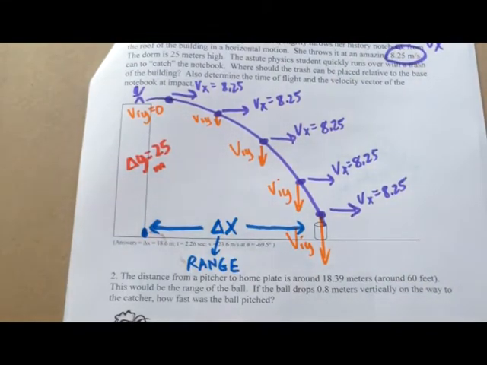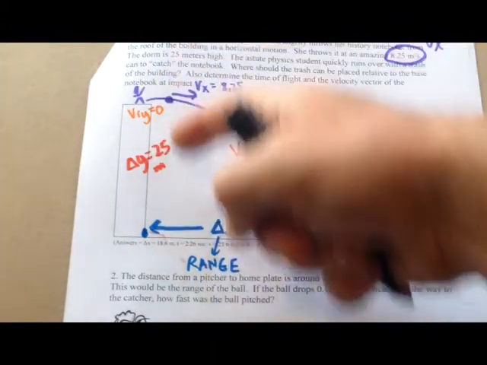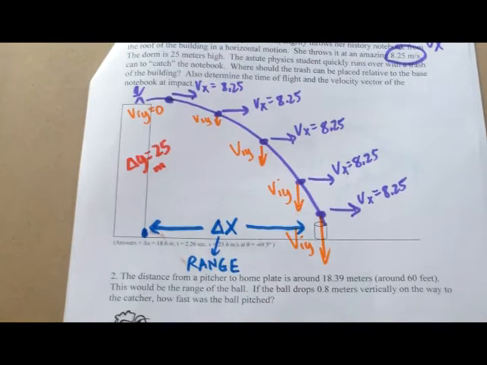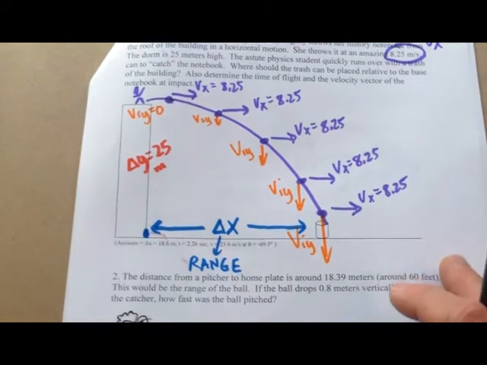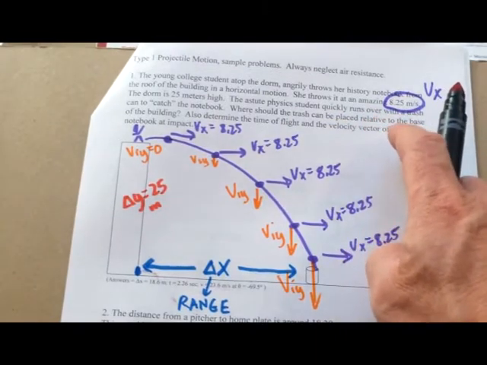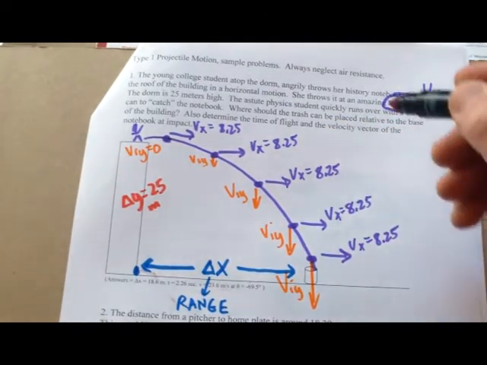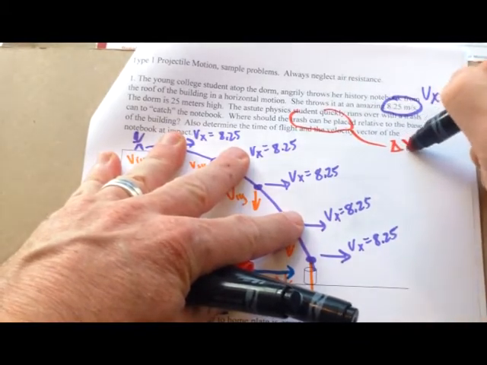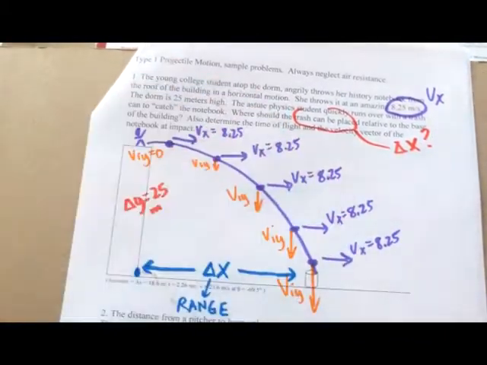That's a delta y idea. That's how far the ball will be traveling downward to the ground. So we want to know, where should the trash can be placed? Okay, so where should the trash can be placed? That's a delta x idea. That's a question mark we have.